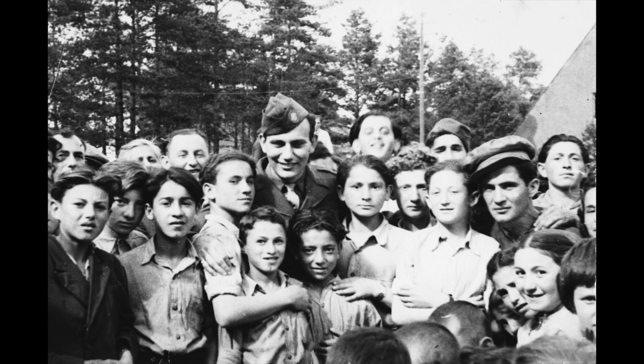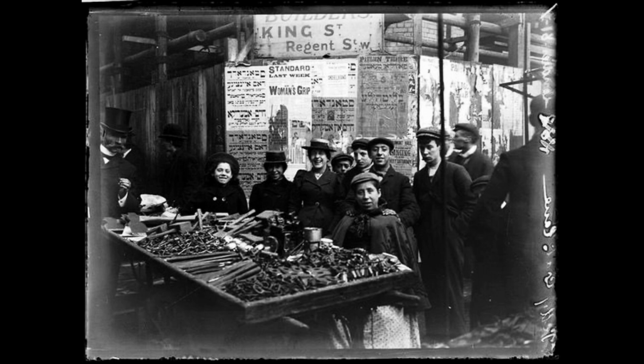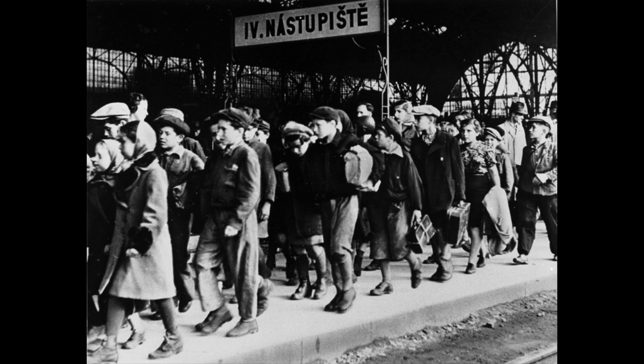He described crowded and unsanitary conditions in the DP camps, and he also offered recommendations for improving conditions for Jewish DPs. Harrison urged quick action to resettle the Jewish refugee population. Most Jewish DPs, he noted, wished to go to Mandatory Palestine.